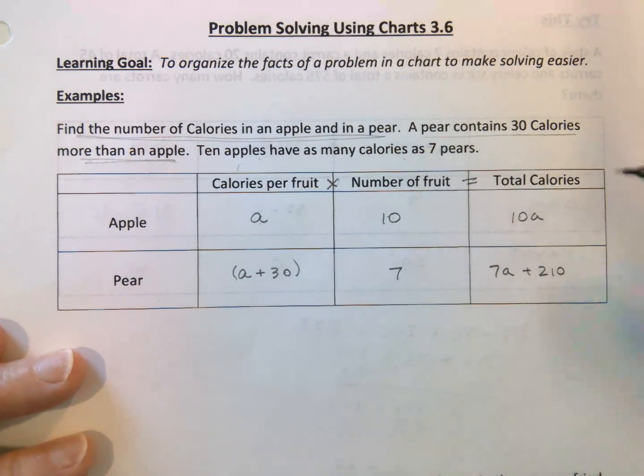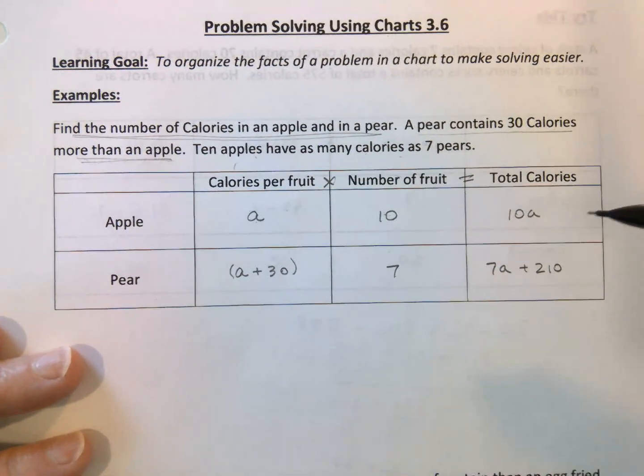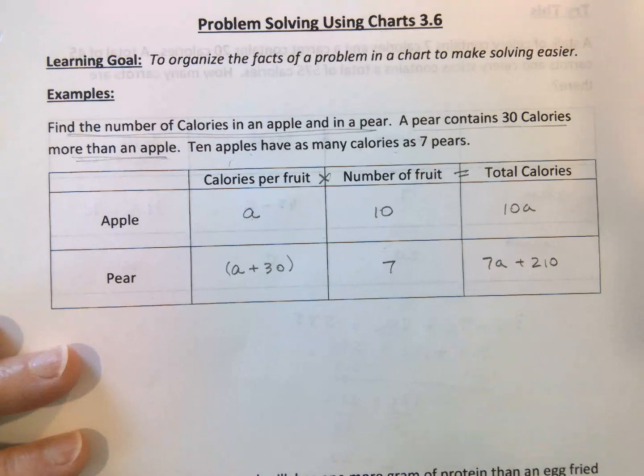So there's my equation. And again, with these chart problems, your equation is usually going to be in the form of this equaling this, or this plus this equals another total.